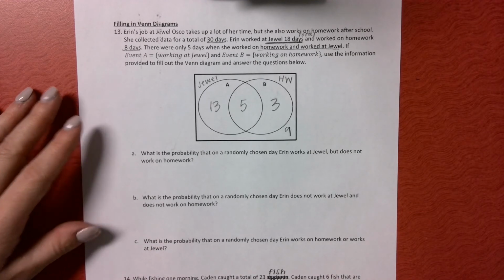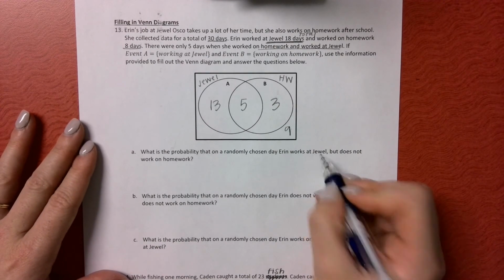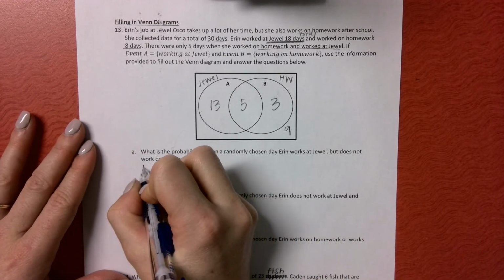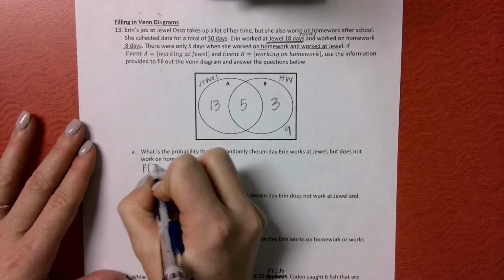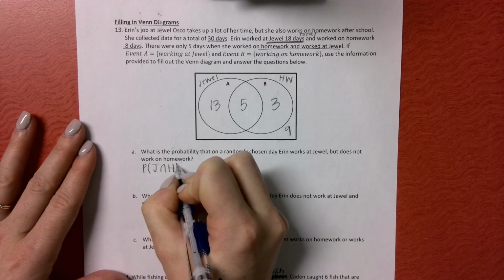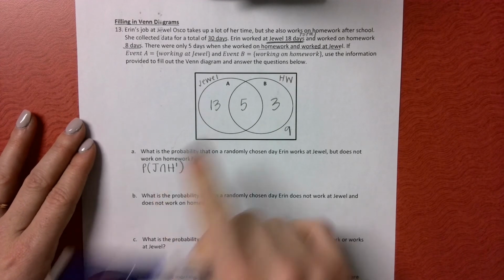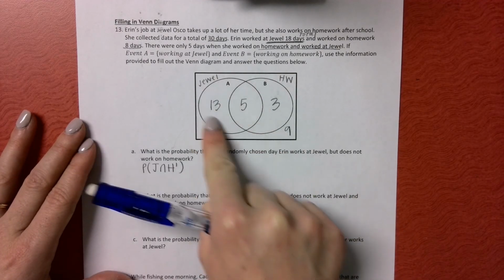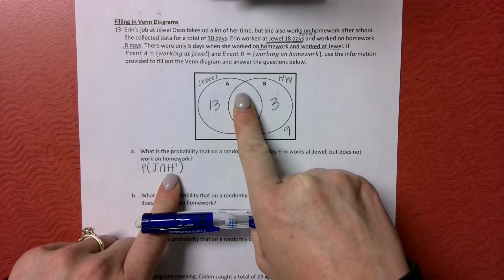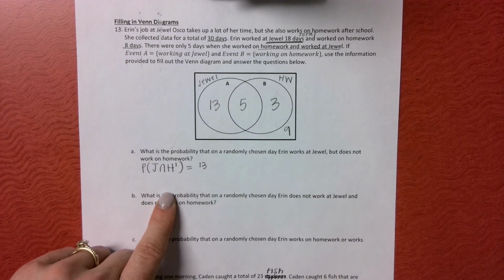Part A says, what is the probability that on a randomly chosen day, Erin works at Jewel, but she does not work on homework? So I'm looking for a notation. I want her to work at Jewel, and she does not work on homework. So I'm going to do the complement of H. So I'm looking for Jewel here, but she cannot work on homework, so I don't want to include those 15 or the 5 days in the middle. So this would be 13.